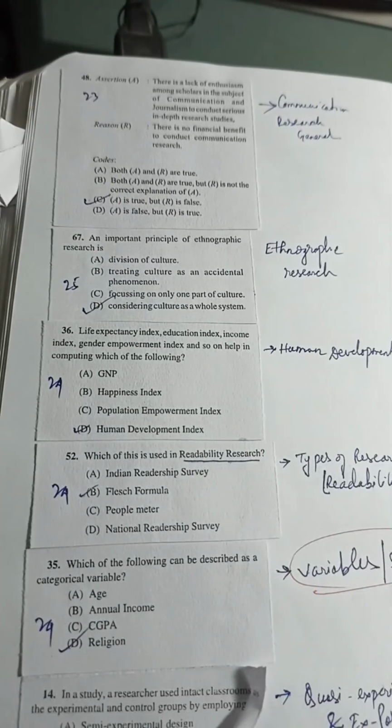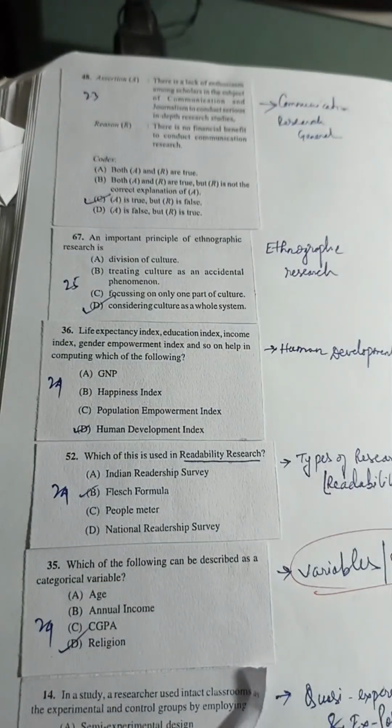Now what is being asked? This question is from general paper communication research. It's an assertion and reasoning question. Assertion: there is a lack of enthusiasm among scholars in the subject of communication and journalism to conduct serious in-depth research studies. Reason: there is no financial benefit to conduct communication research. So A is true but R is false.